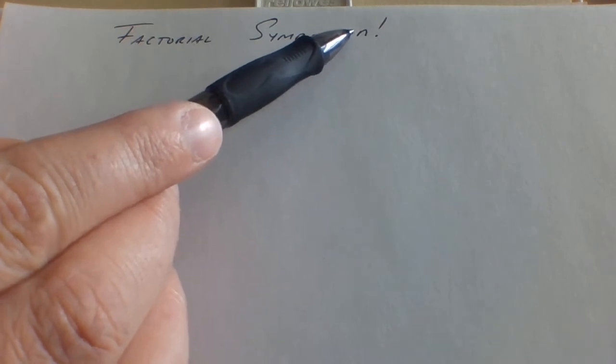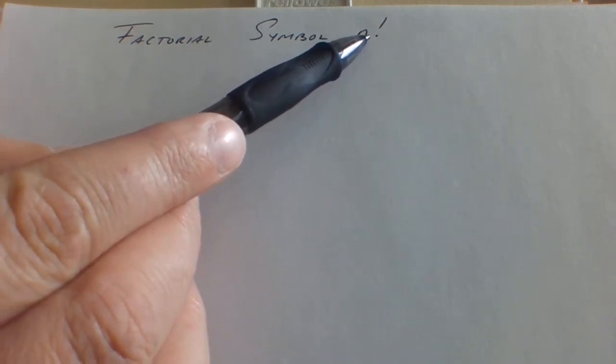Let's go ahead and talk about some additional notation before we look at our next couple examples. The first thing we want to talk about is our factorial symbol. The factorial symbol looks like an exclamation point, and so you're going to see something like this written, n exclamation point, which you would read as n factorial.